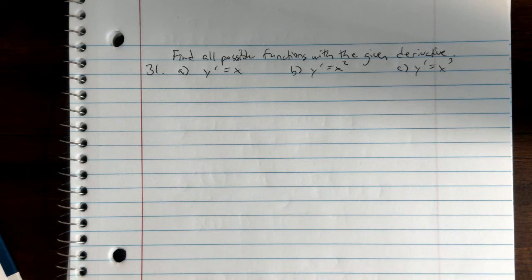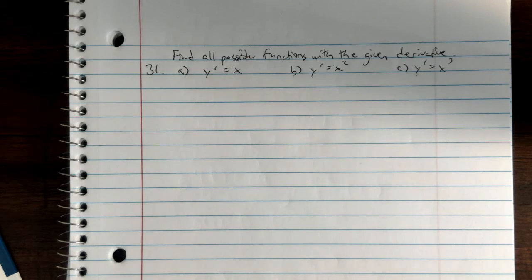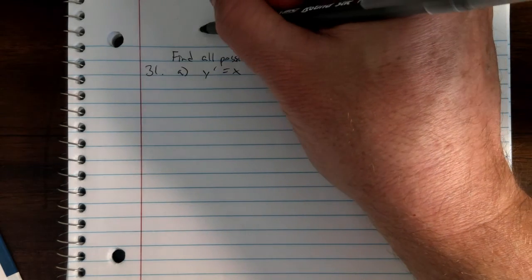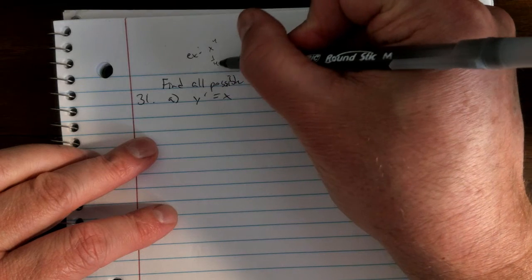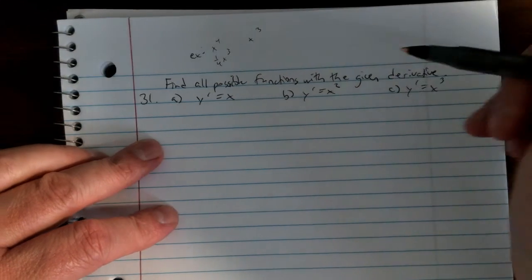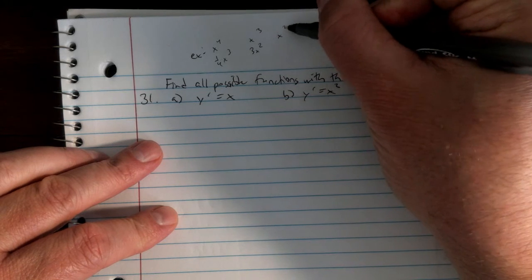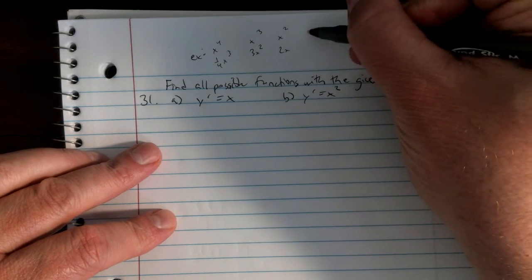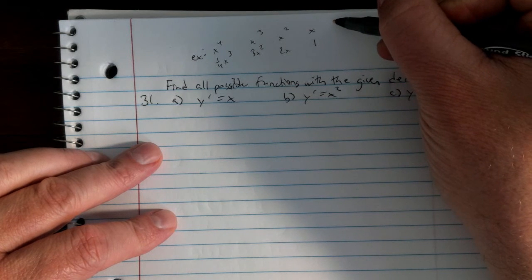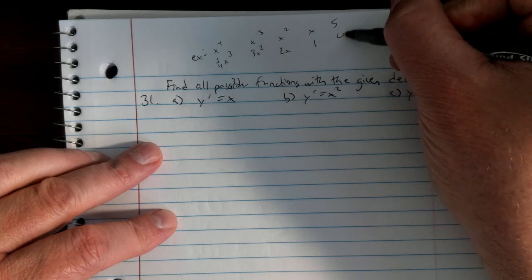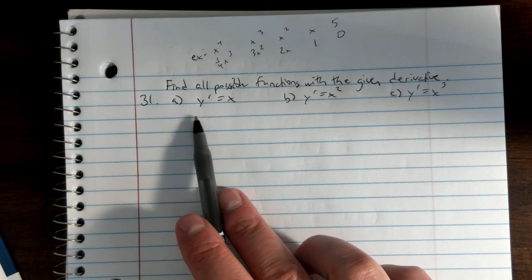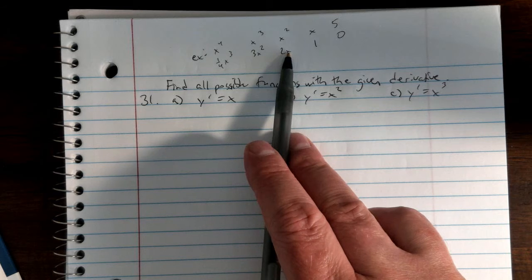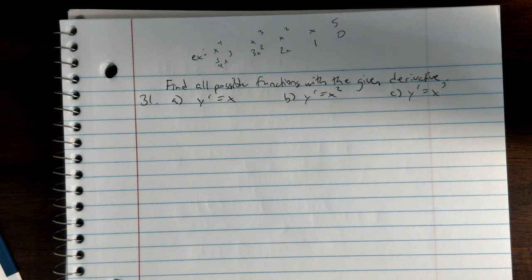Okay, so what we're doing is we're trying to go backwards. And so just remember some examples. If we started with x to the 4th, it'd be 1/4 x cubed. If we started with x cubed, it'd be 3x squared. If we started with x squared, it'd be 2x. And if we started with x, it'd be 1. And if we had some number like 5, then it'd be 0. So this is just an example, and we need our derivative to be equal to x. So that means we're going to have some sort of x squared function in there.